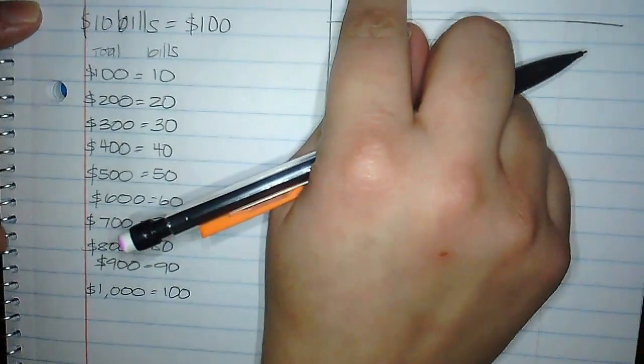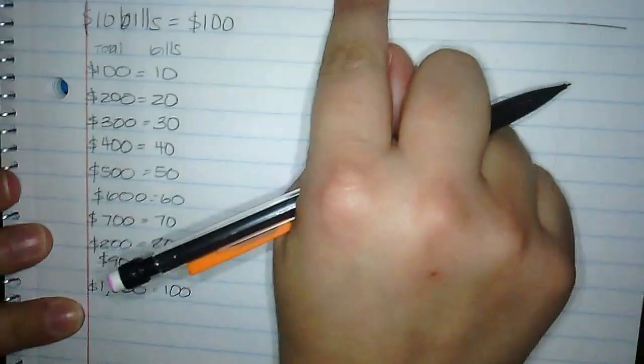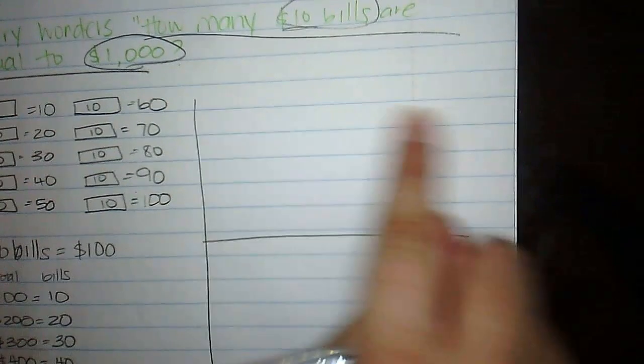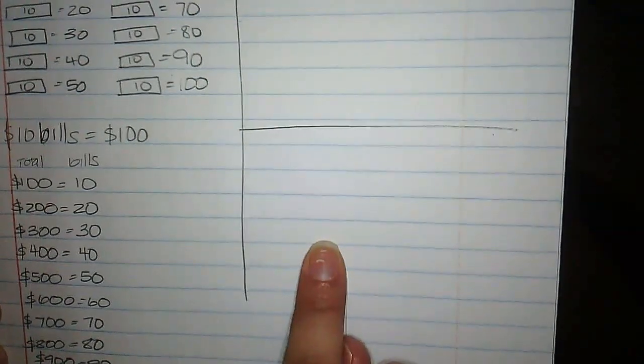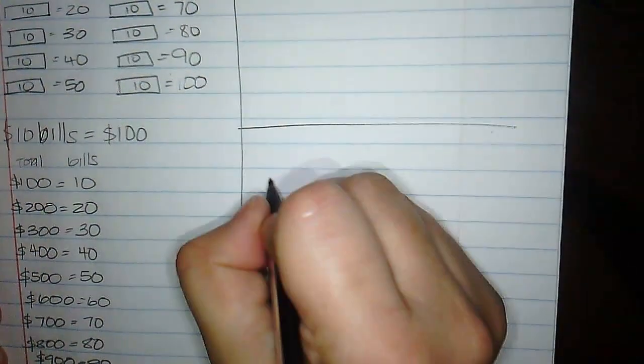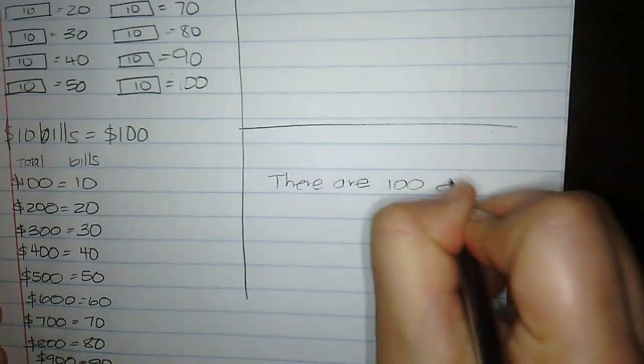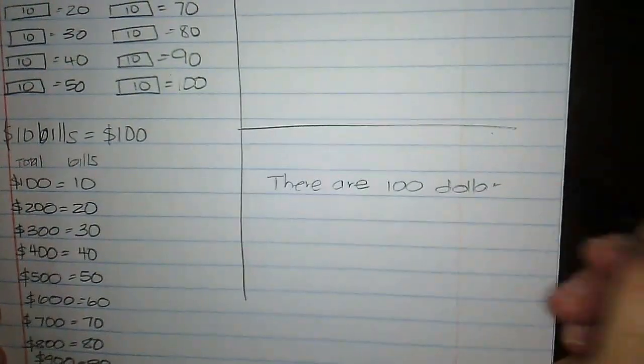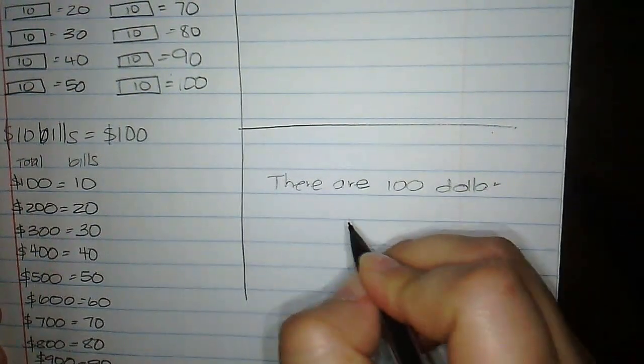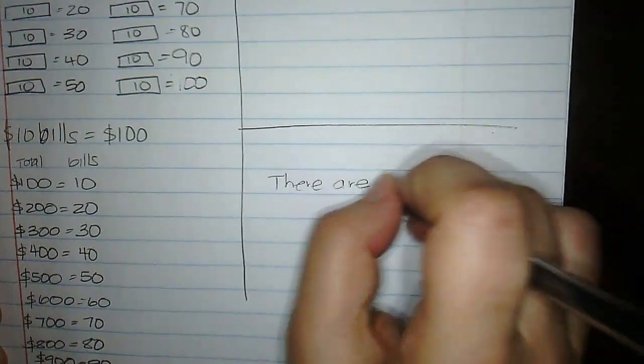So I can say that I already did this. I'm not going to write the addition number sentence, but I know I can write the word sentence that says, there are $100. Miss Bocanera made a mistake.